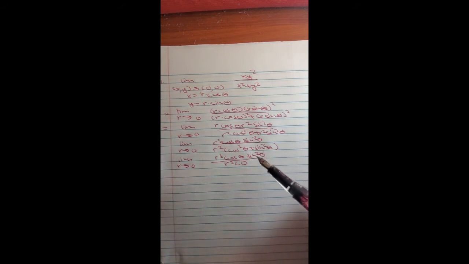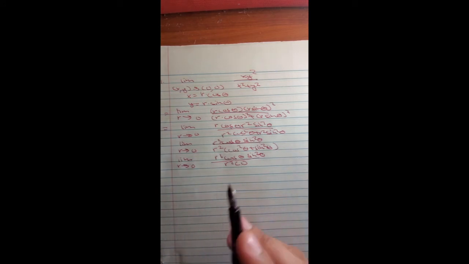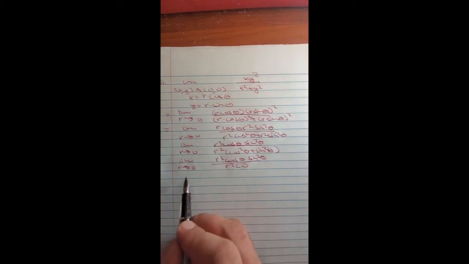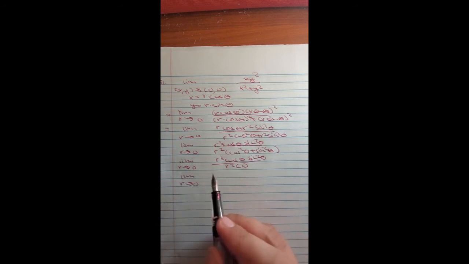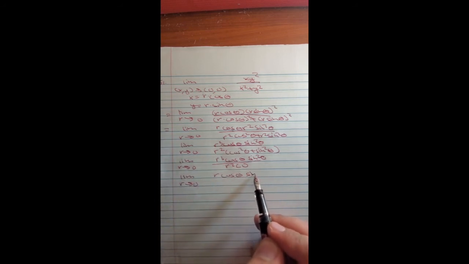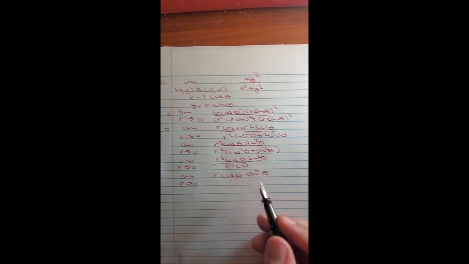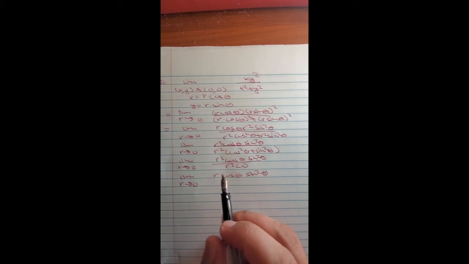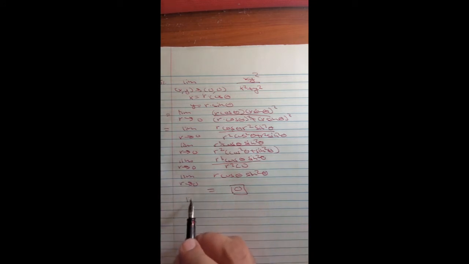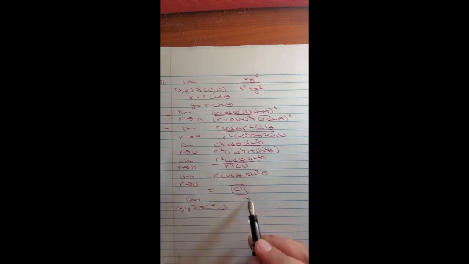Right here, we can substitute cosine squared plus sine squared with 1. That's a trig identity. Okay, and we keep on doing this. At this point, we can cross out some of the r's. Okay, and now we can just simply put in the 0, which will give us the value 0. And so therefore the limit as x and y head to 0, 0 is equal to 0.